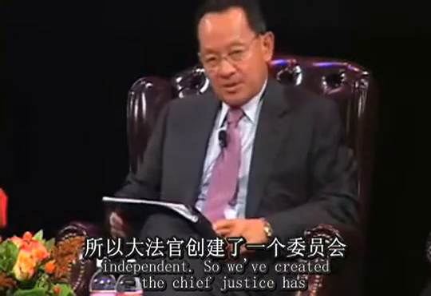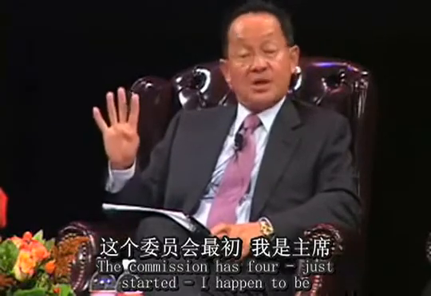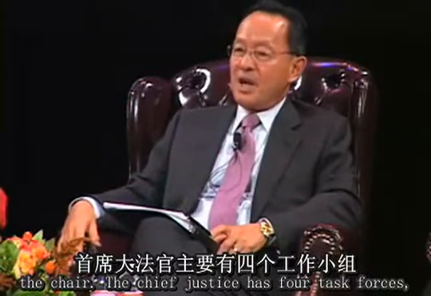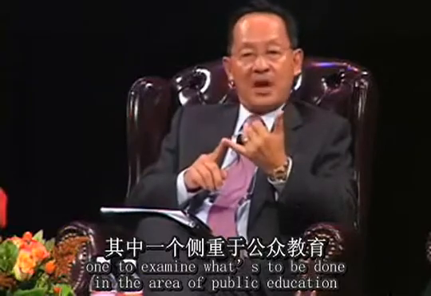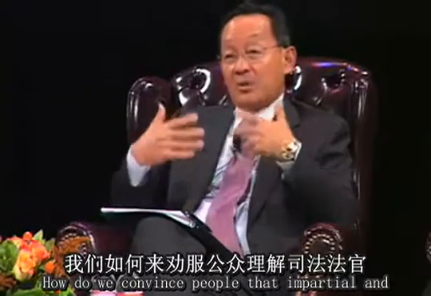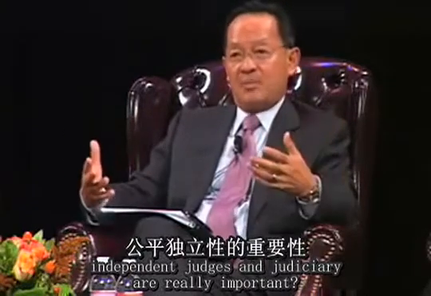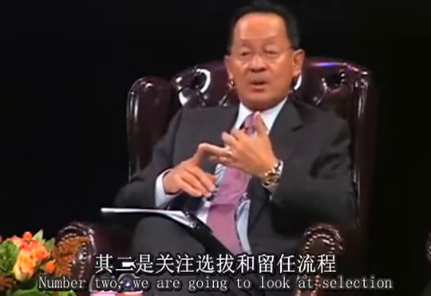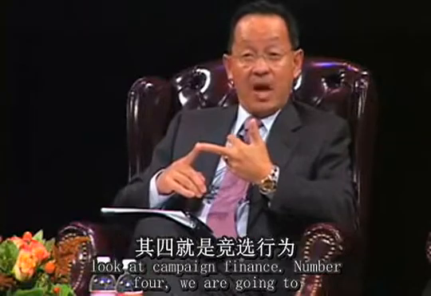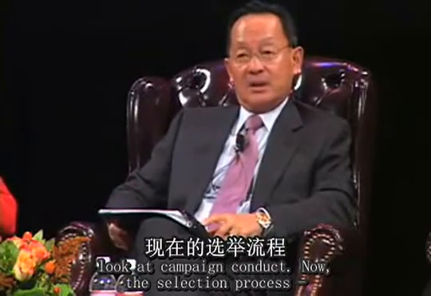So the Chief Justice has created a commission on impartial courts. The commission has just started. I happen to be the chair. The Chief Justice has 4 task forces. One to examine what should be done in the area of public education. How do we convince people that impartial and independent judges and judiciaries are really important? Number 2, we're going to look at the selection and retention process. Number 3, we're going to look at campaign finance. Number 4, we're going to look at campaign conduct.